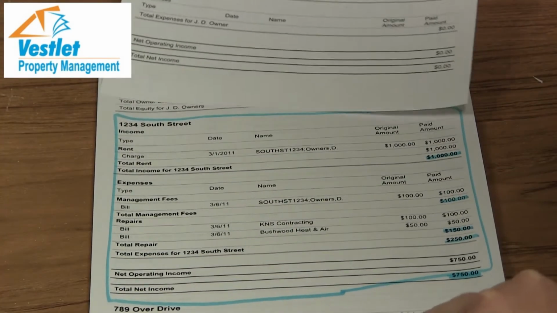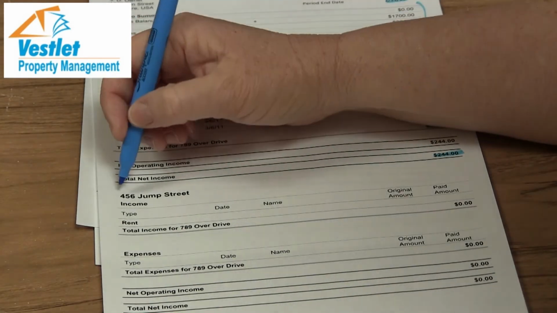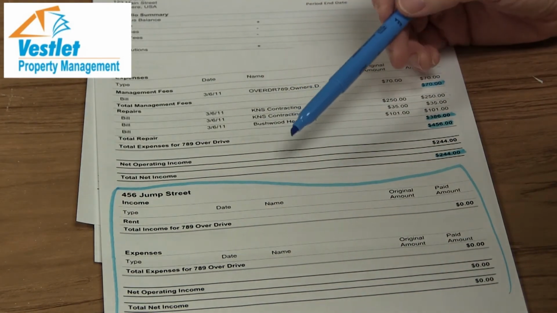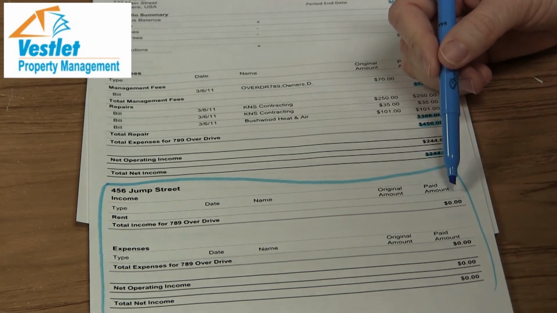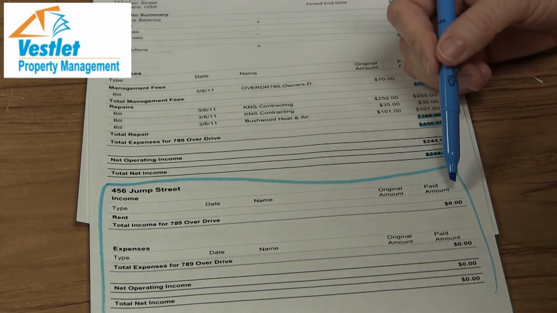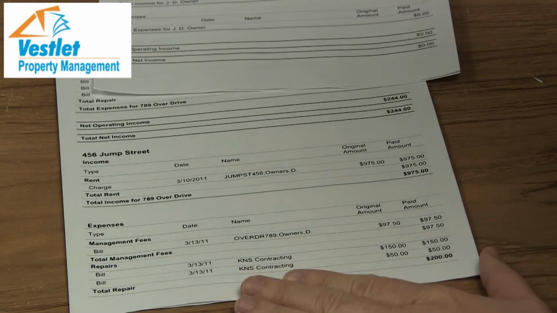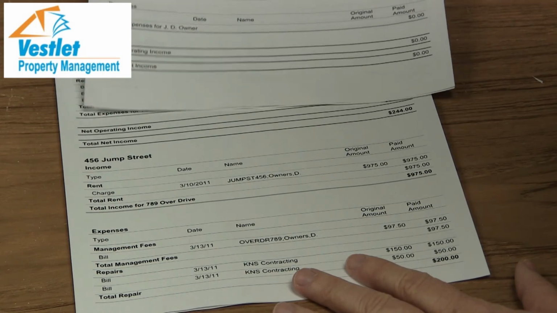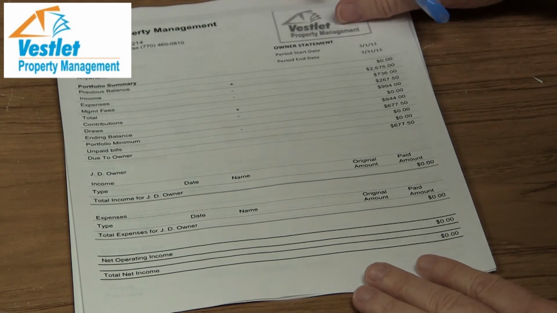As you look through this owner statement, you'll notice that this owner has 3 properties. The last property on this owner statement, 456 Jump Street, has zeros. That means that the tenant has not paid the rent for the current month, so we have received no income. Later in the month, we will receive the rent for that third property, 456 Jump Street. When we receive that rent, then you will get another owner draw and you'll get another owner statement.